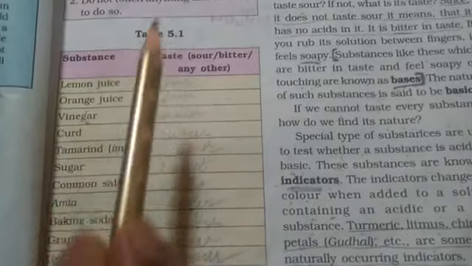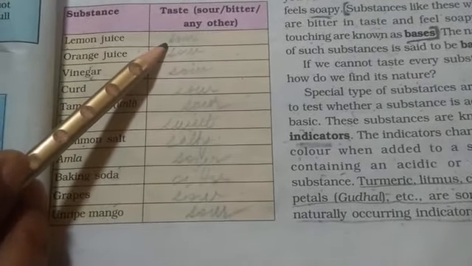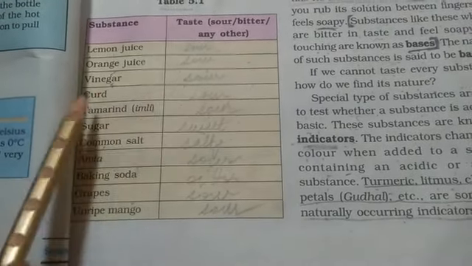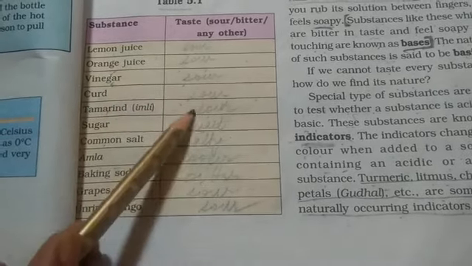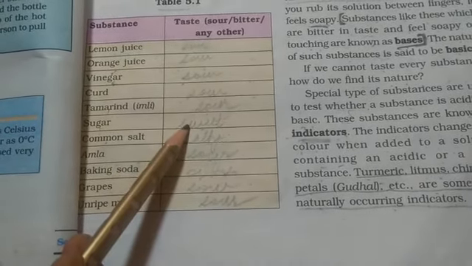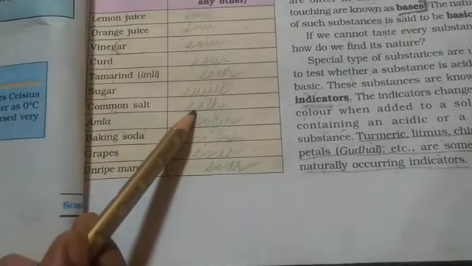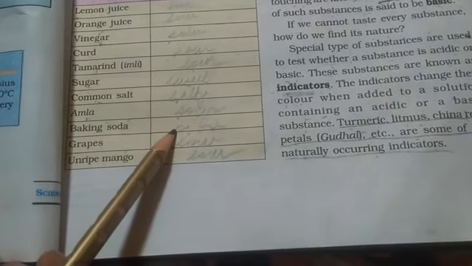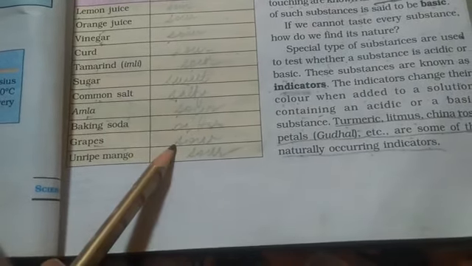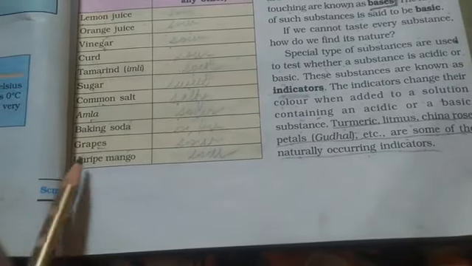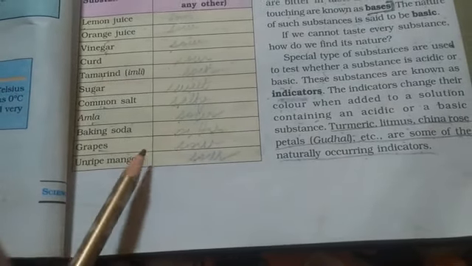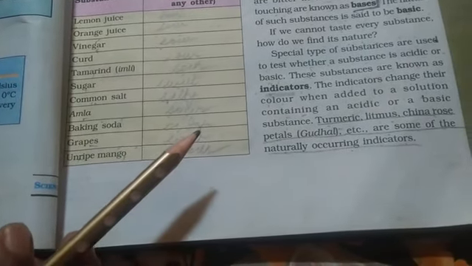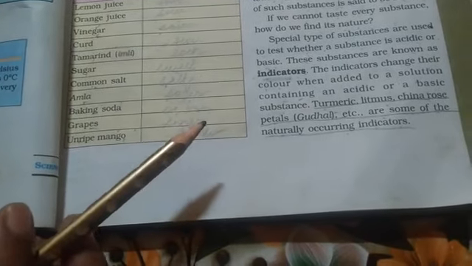Now let us fill the table 5.1. Lemon juice, taste sour, that is, it is acid. Orange juice, sour, acid. Vinegar, sour, acid. Curd, sour, acid. Tamarind, sour, acid. Sugar is sweet, so neither acid nor a base. Common salt, salty, neither acid nor a base. Amla, sour, that means it's acid. Baking soda, bitter, that means it's a base. Grapes, sour, base. Sorry, it's an acid. Unripe mango, sour, it's an acid. And another example of base, children, it's detergents. Detergents, toothpaste, they all are basic in nature.